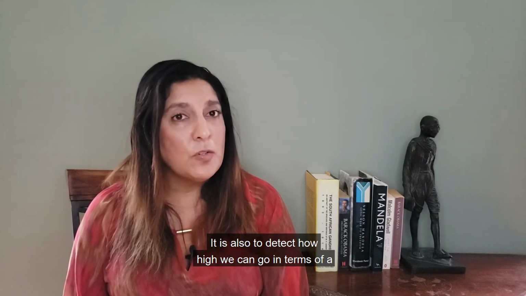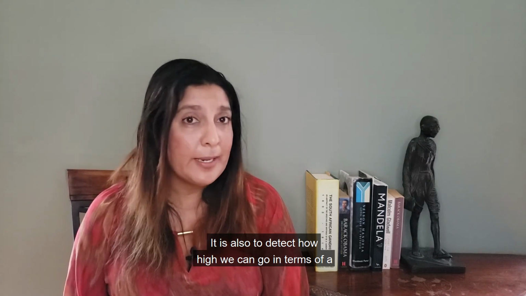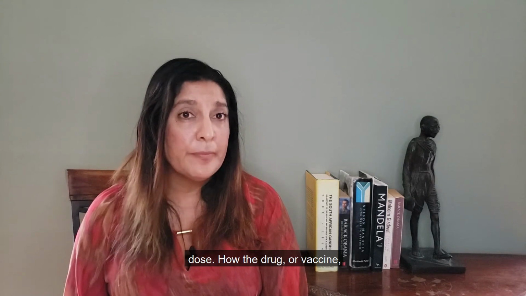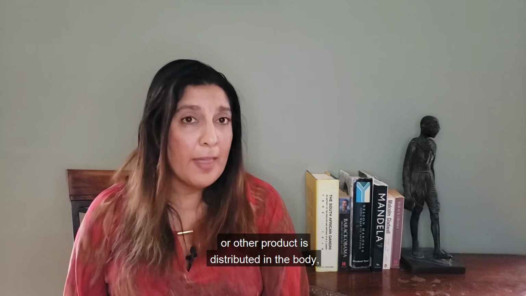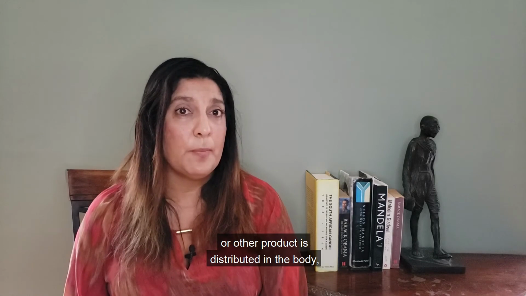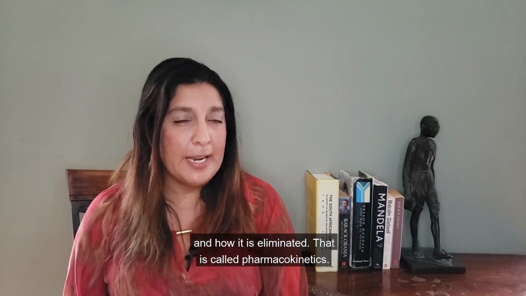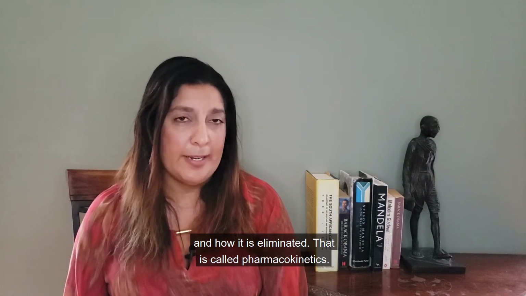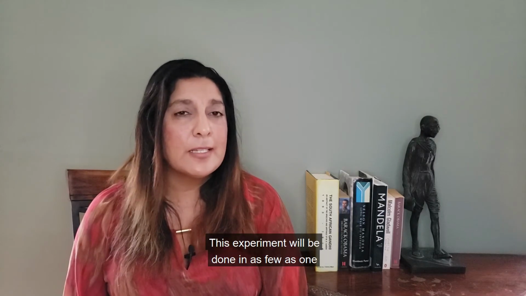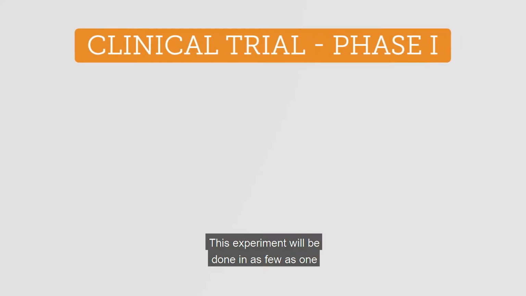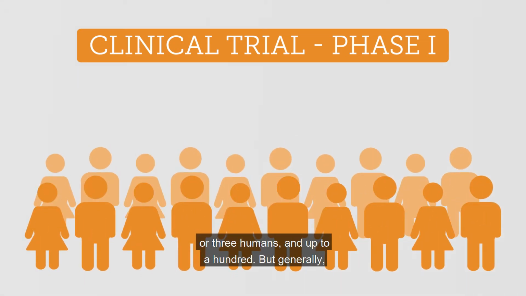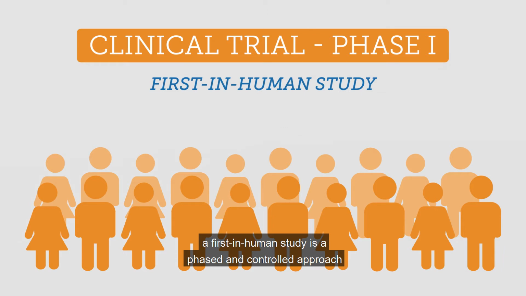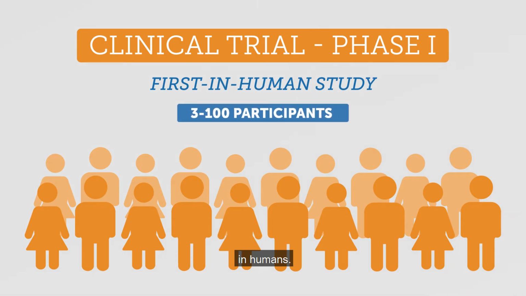It is also to detect how high we can go in terms of a dose, how the drug or vaccine or other product is distributed in the body, and how it is eliminated. That is called pharmacokinetics. This experiment will be done in as few as 1 or 3 humans and up to 100. But generally, a first-in-human study is a phased and controlled approach in humans.